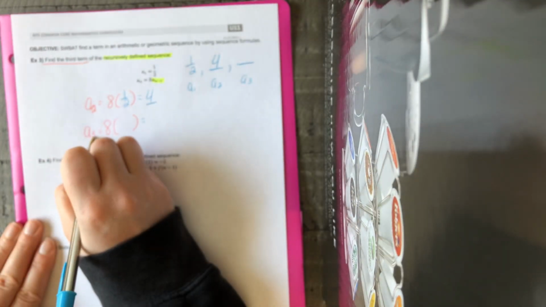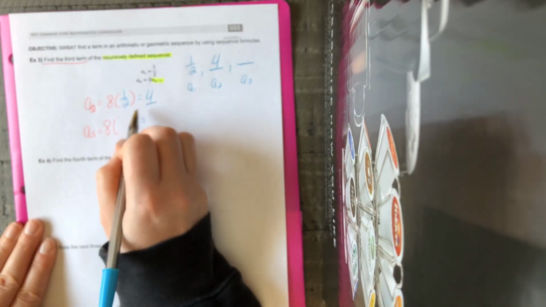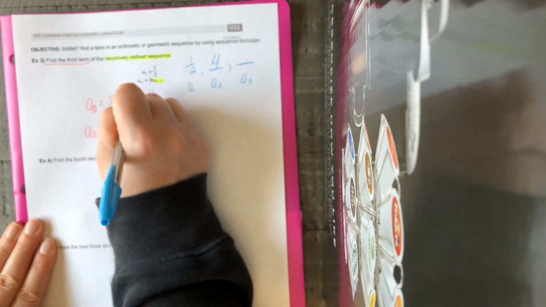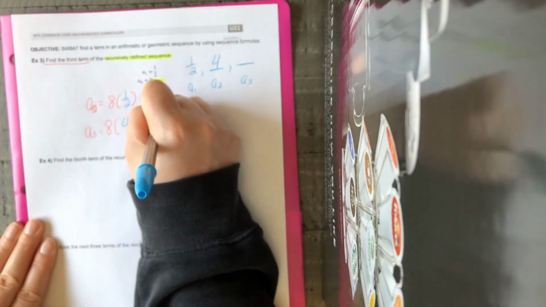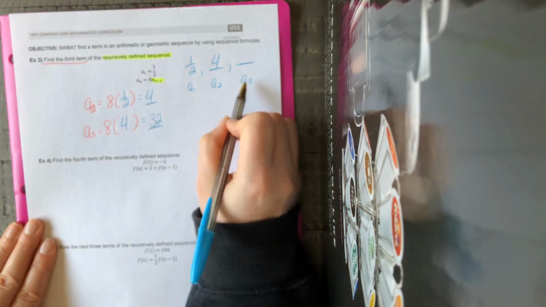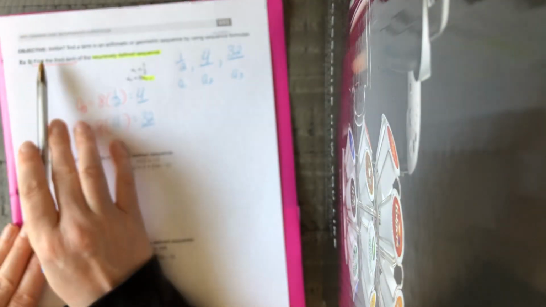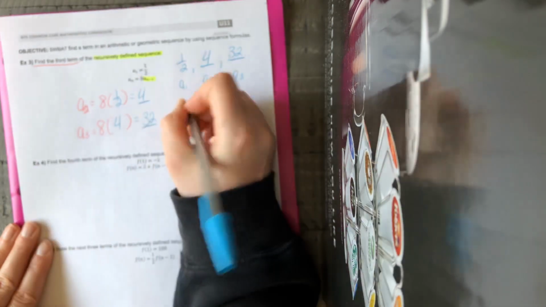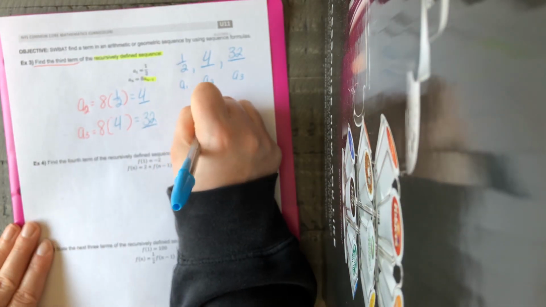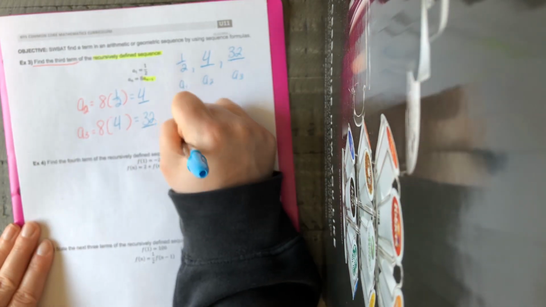How do I find the third term? By using my last answer, and my last answer was 4. 8 times 4 is 32. So I know my third term is 32. So if I reread the question, find the third term, I know that the third term is 32.